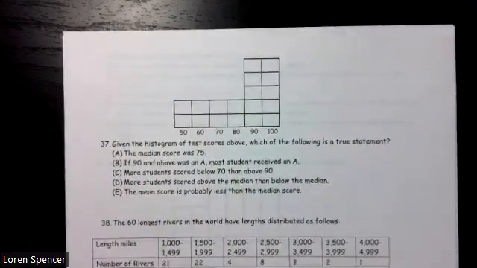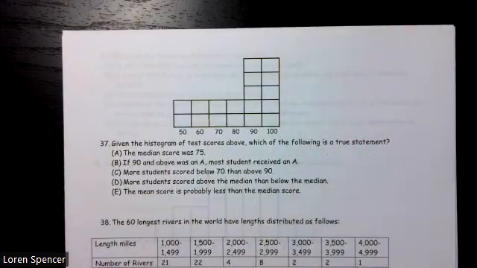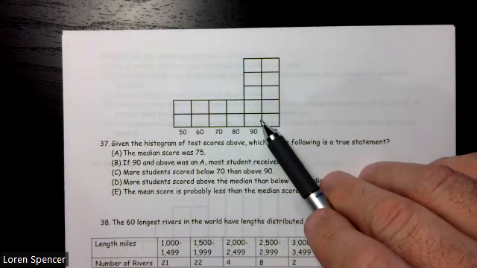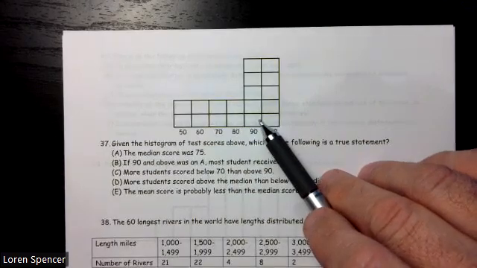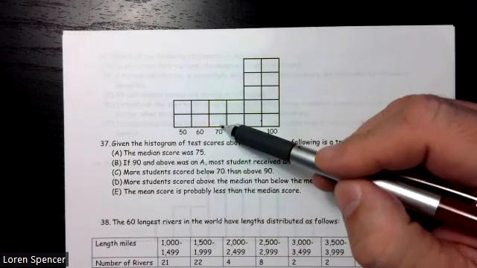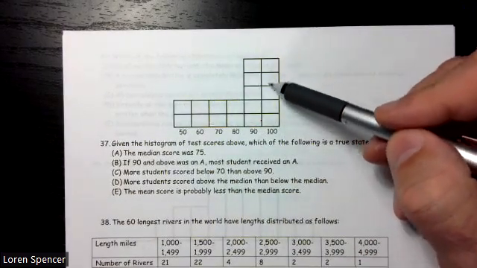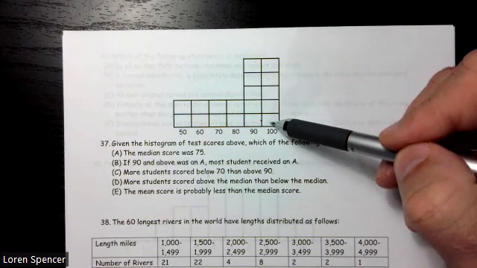Given the histogram of test scores above, which of the following is a true statement? All right. So the median score was 75. Well, how many boxes do we have? 1, 2, 3, 4, 5, 6, 7, 8, 9, 10, 11, 12, 13, 14, 15, 16, 17, 18.